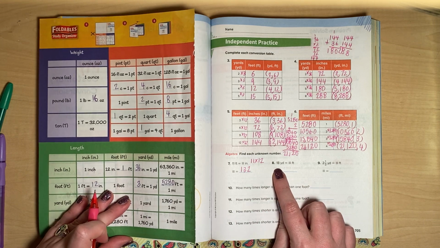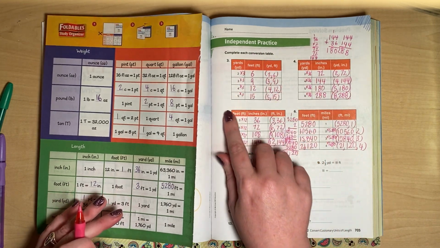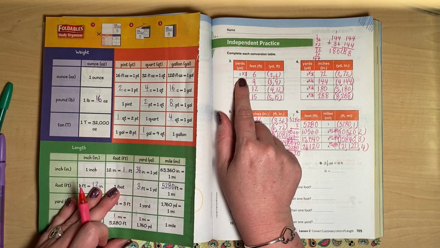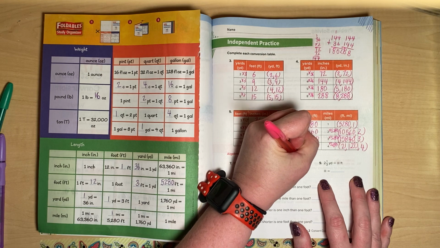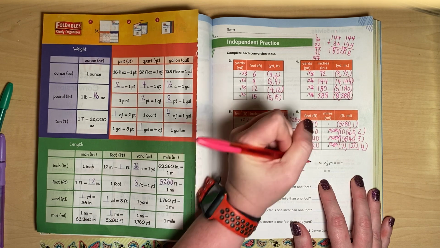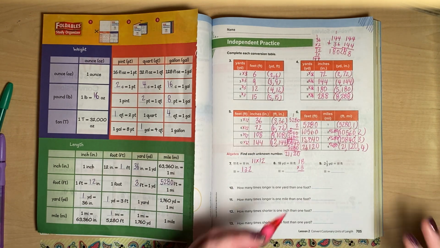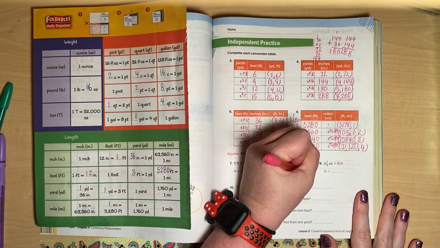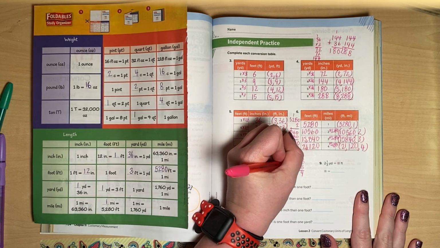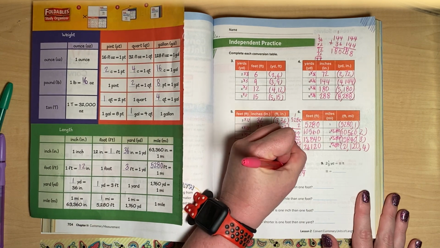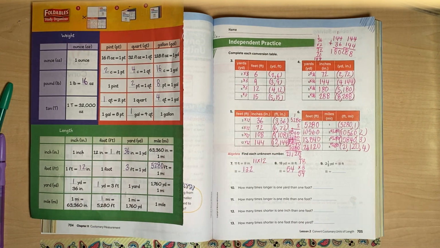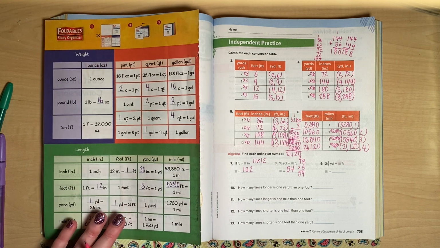Number 8, we're going from yards to feet. So let's find one where we go from yards to feet. To go from yards to feet, what did we do? We multiplied by 3. So we're going to say 18 times 3. Now, I don't know that one off the top of my head, so let's figure this out. 18 times 3: 3 times 1 plus 2 is 5, so 54 feet. 18 yards is 54 feet.